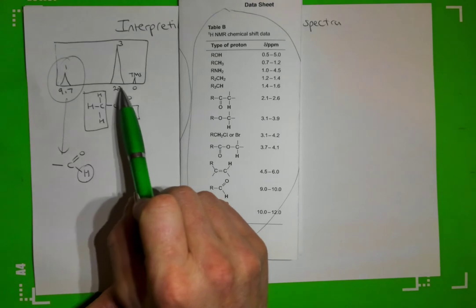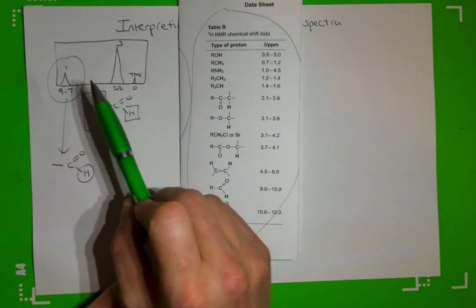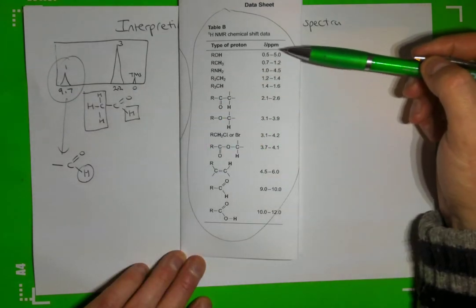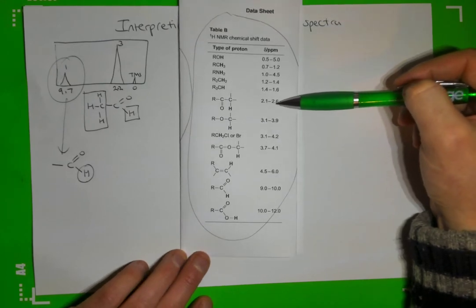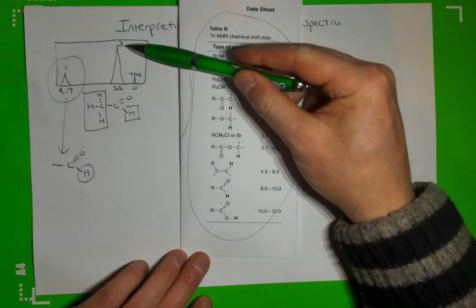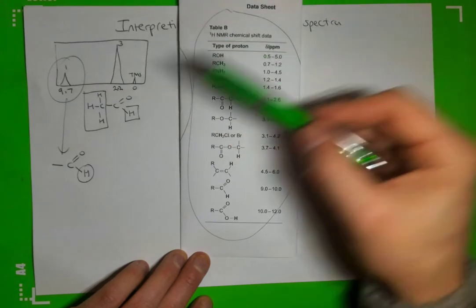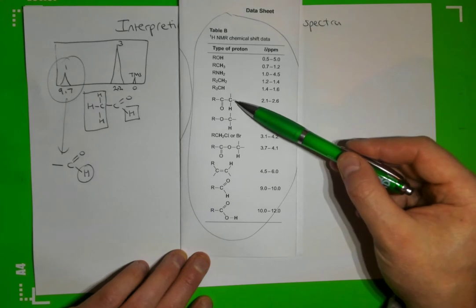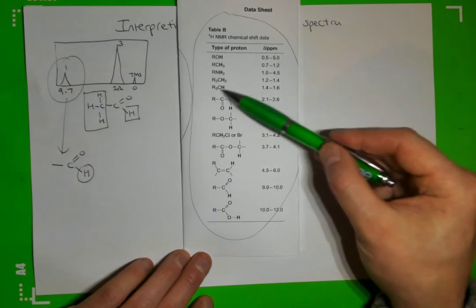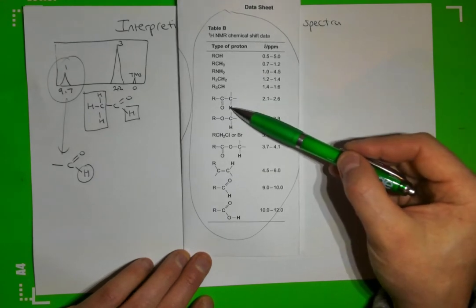And we've got another peak here at 2.2, so we'll find 2.2 in our list. So the only thing it can be is this one here. However, because the integration ratio is 3, there'll be 3 times as many hydrogens as this one. So there must be 3 hydrogens in here. So I'm going to copy it down, but with 3 hydrogens here like this.